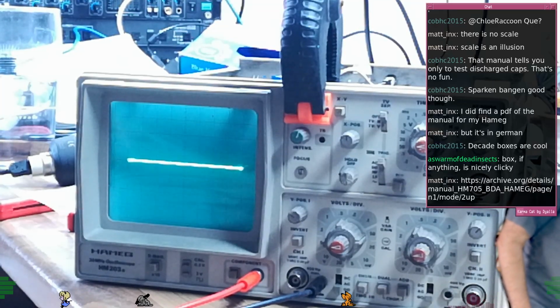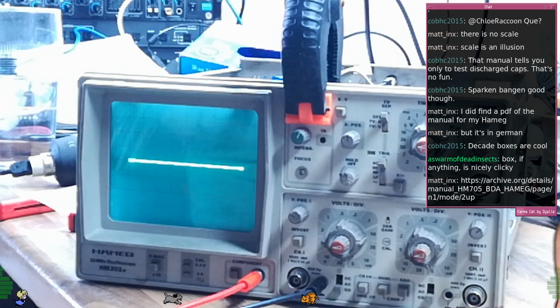Capacitors. Where's my box of capacitors? There's my box of capacitors.